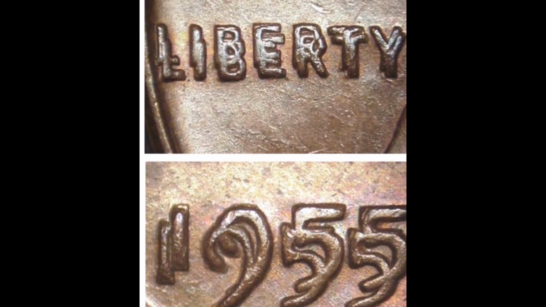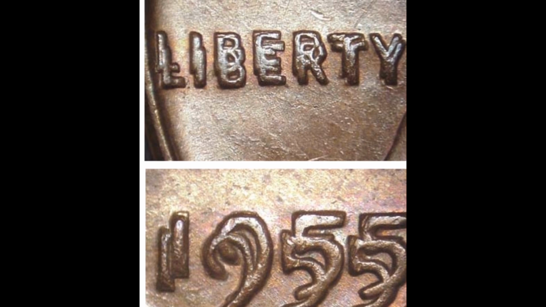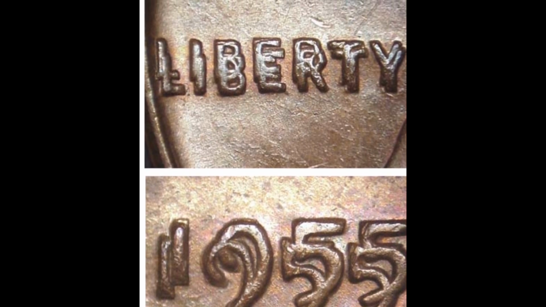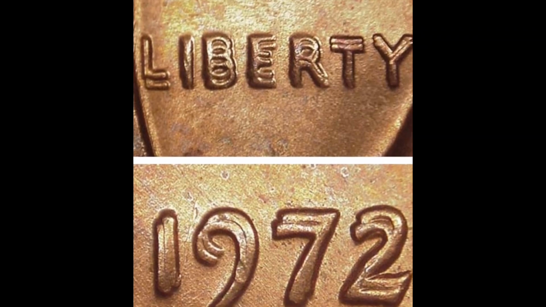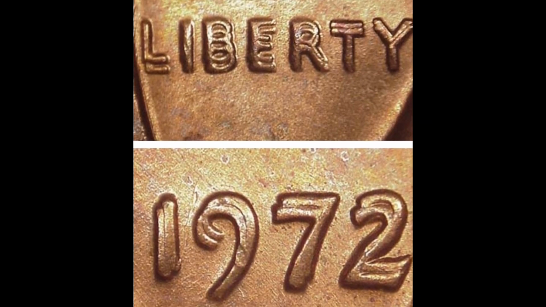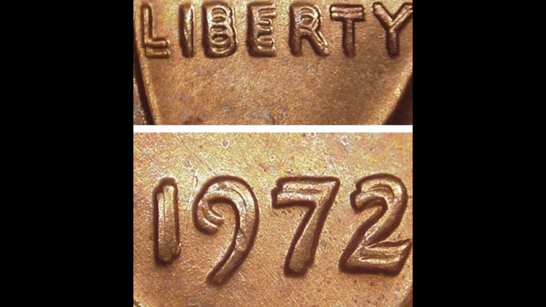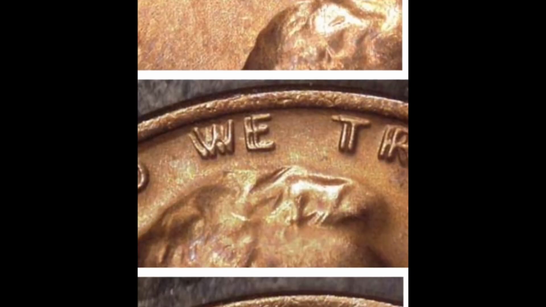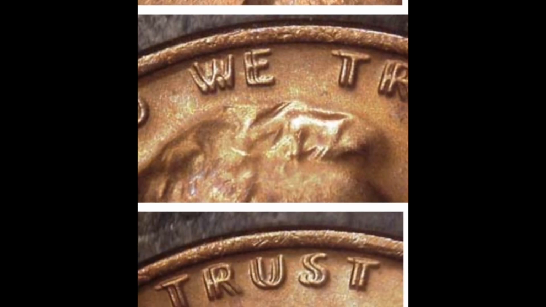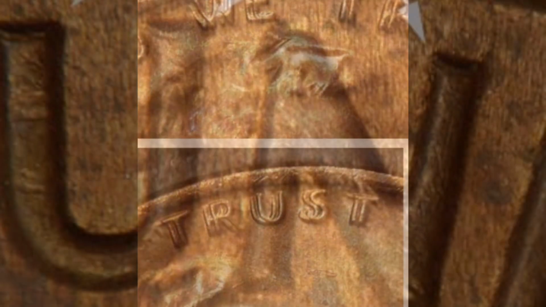rotated hub doubling. Rotated hub doubling occurs when the die is turned either clockwise or counterclockwise on an axis near the center of the design between the hubbings. It is characterized by having all devices near the rim doubled the most, while those near the center of the design are not doubled at all.